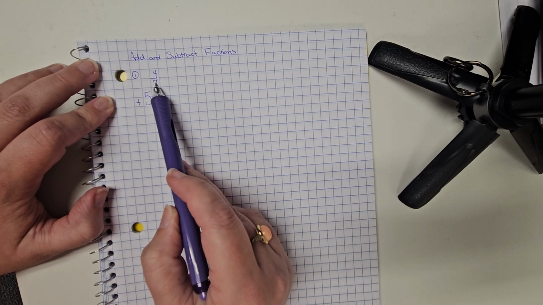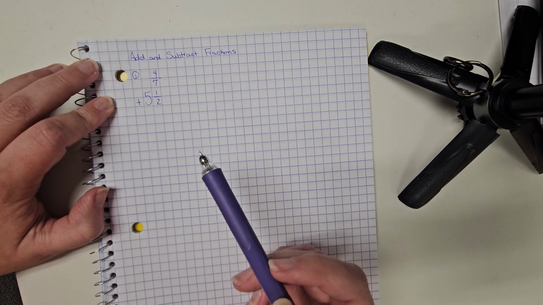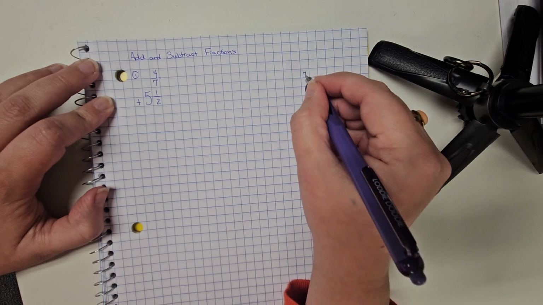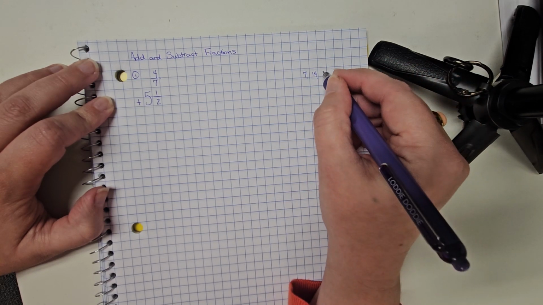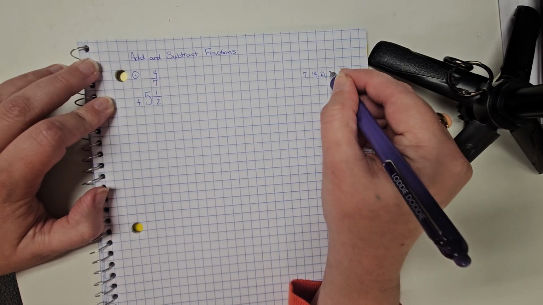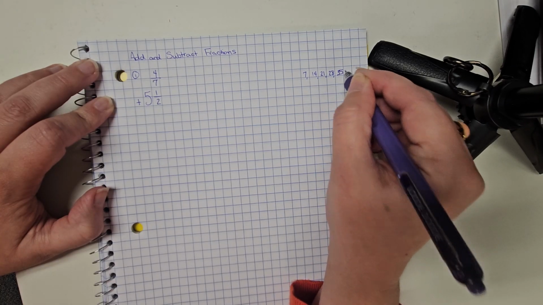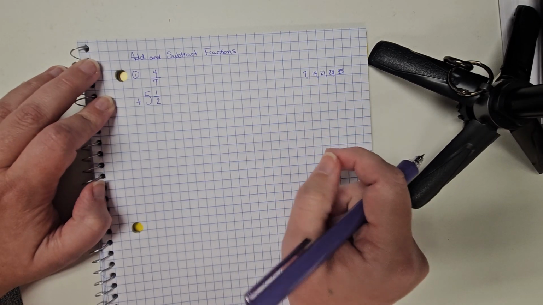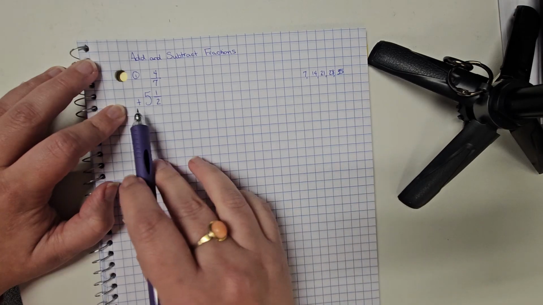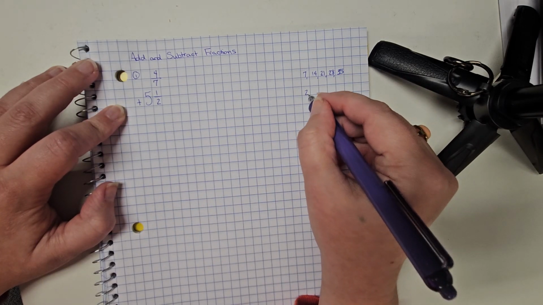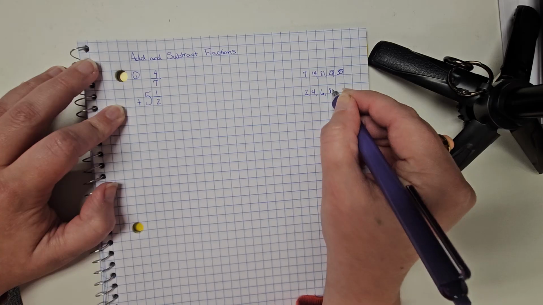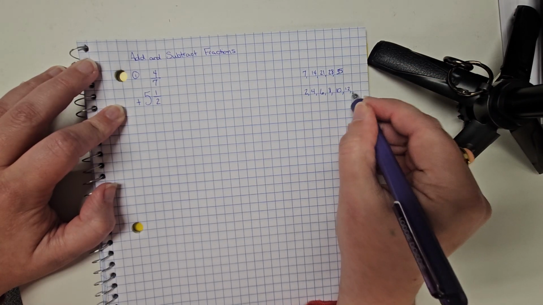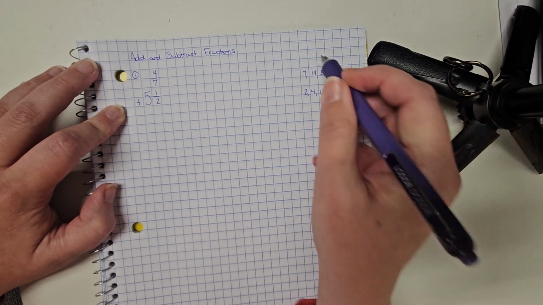So I need to find the least common multiple of 7 and 2 in order to be able to solve this problem. So my multiples of 7 are 7, 14, 21, 28, 35. And I find that 5 usually is enough to help me find the least common multiple. Sometimes I need more. So let's find out if that was enough. My multiples of 2 are 2, 4, 6, 8, 10. Haven't found a match yet, so I'm going to keep going. 12, 14, there's my match.